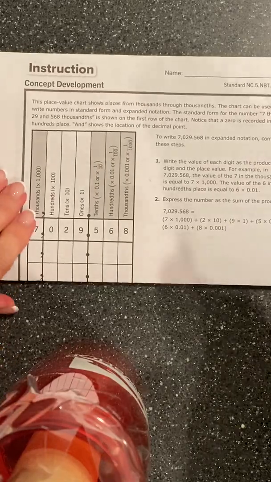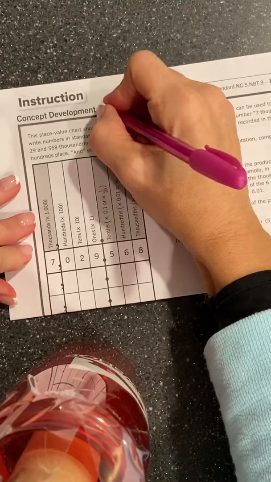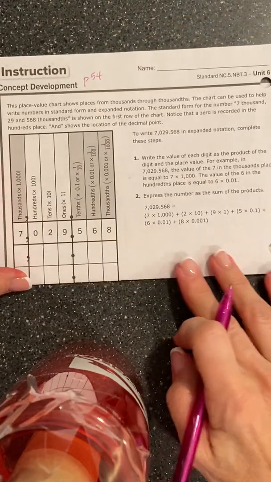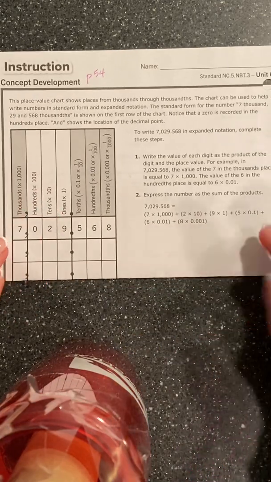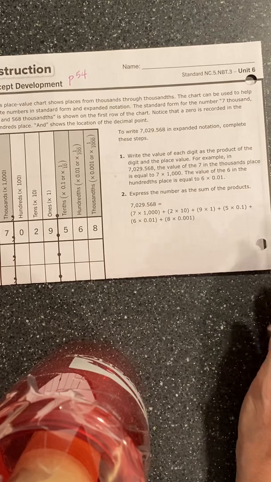We're on the concept development. This is page 54 in your book. Developing our decimal place value. So I'm just going to read this through with you, and then we'll try it on the bottom.